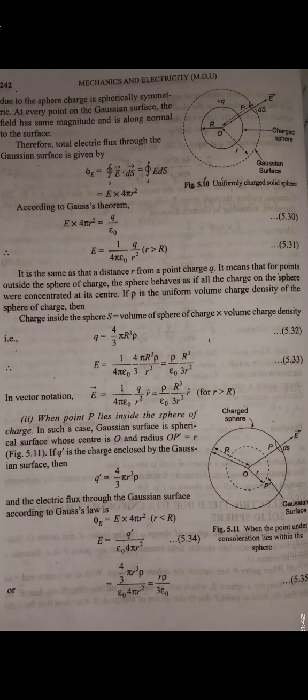If rho is the uniform volume charge density of the sphere of charge, then the charge inside the sphere S is equal to the volume of the sphere of charge into the volume charge density. Hence, Q is equal to 4 by 3 pi capital R cube rho. This is equation number 5.32. Therefore, E is equal to 1 upon 4 pi epsilon naught into 4 by 3 pi capital R cube rho upon small r square, which is equal to rho by epsilon naught into capital R cube upon 3 small r square. This is equation number 5.33.